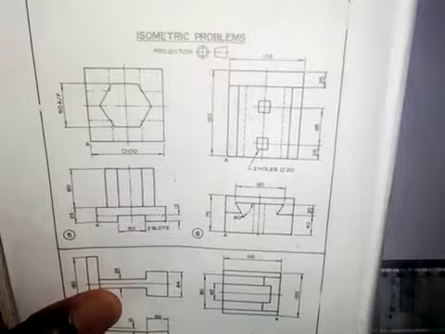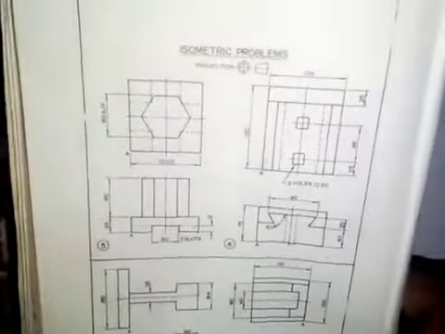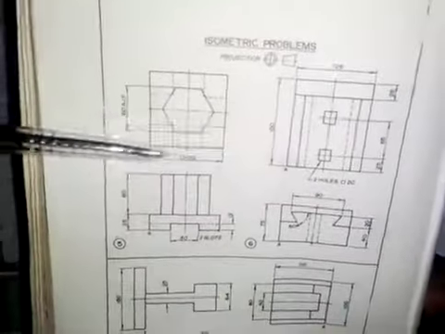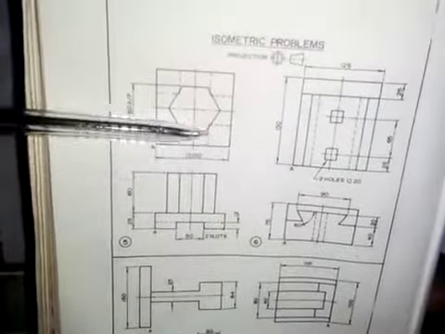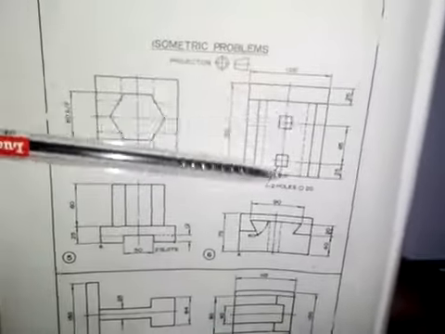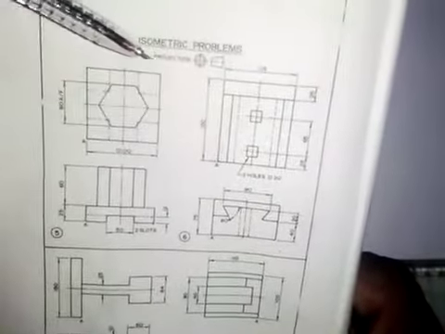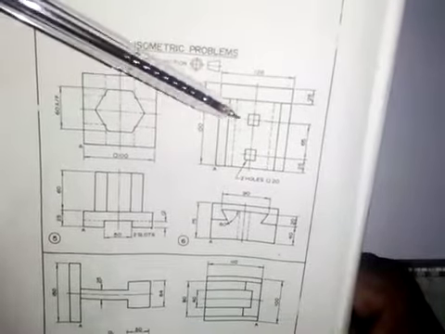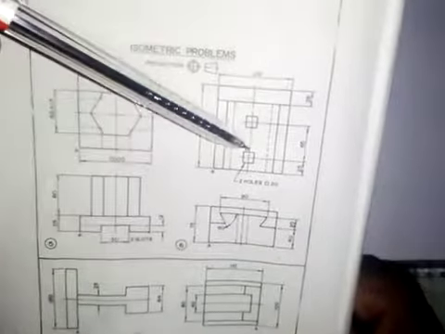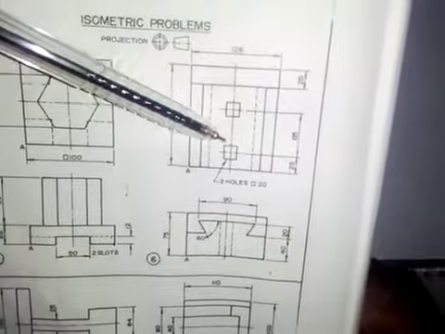Right now I'm still working on isometric problems, and this is the problem that I want to solve. I have solved this. I've produced the isometric view of this object. So right now I want to produce the isometric view of this object. Looking at these, the views are given in third angle projection. So it means that this is the front elevation and this is the plan, or top view.